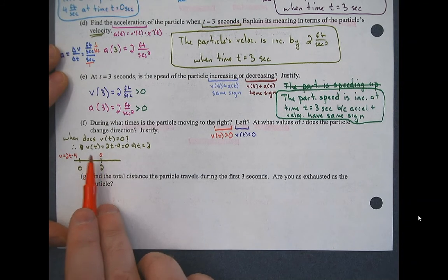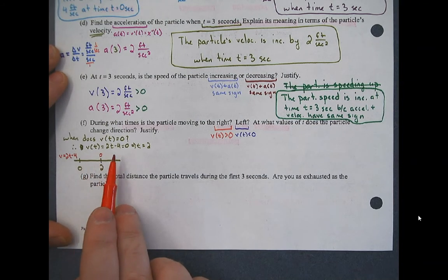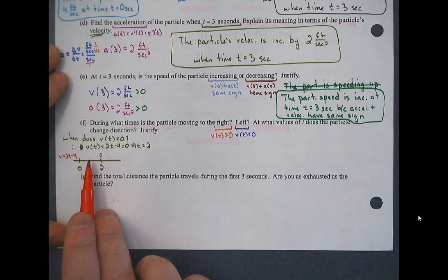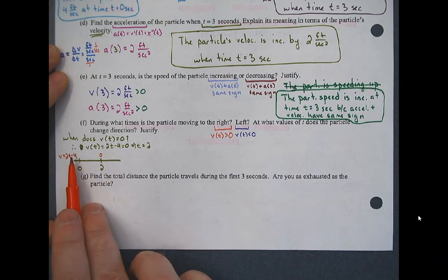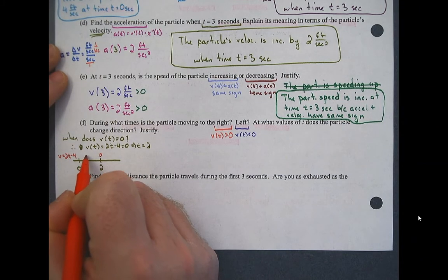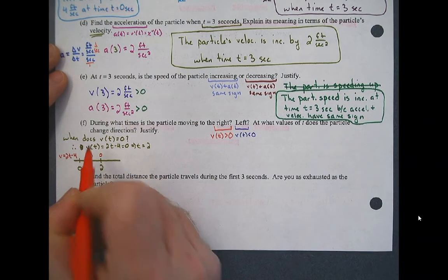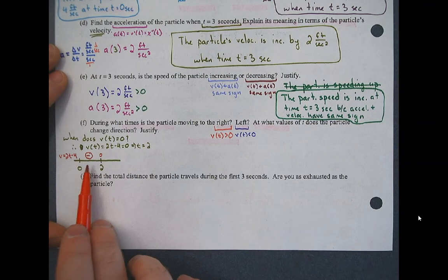But what's happening right before that? What's happening right after that? I want to figure that out, so I just pick something in here and plug it into velocity. Let's take 1: 2 times 1 is 2, minus 4 is negative 2. What's interesting is that if you can find just one, they all follow the same, because there aren't any more zeros in here.